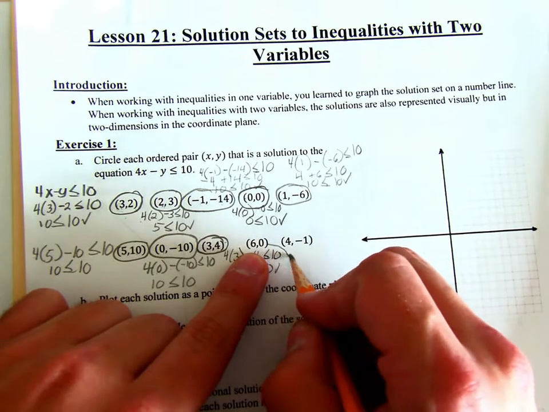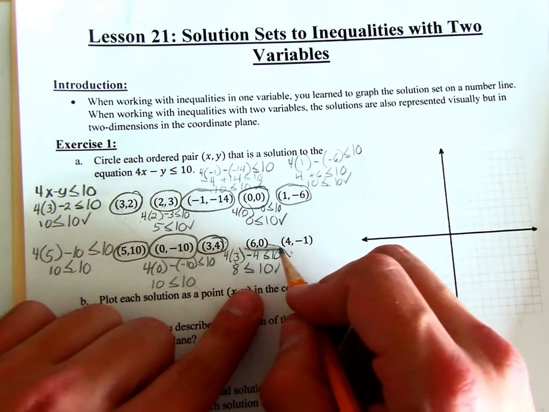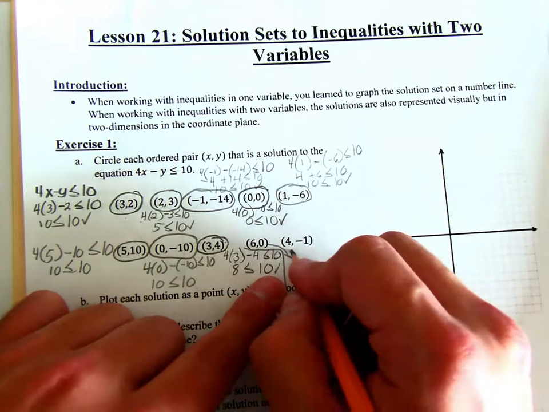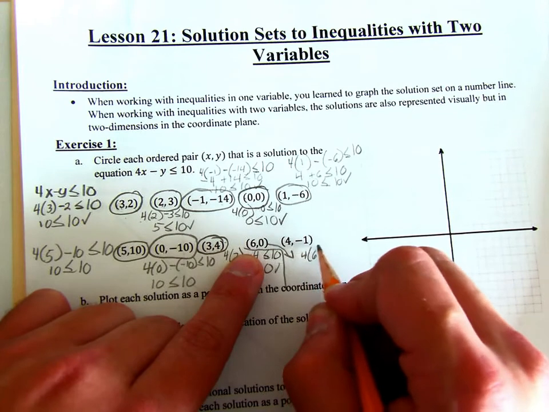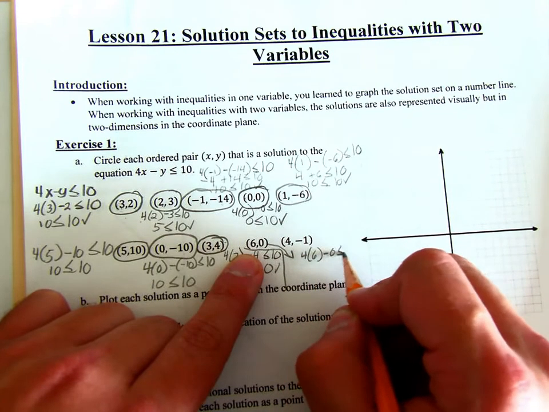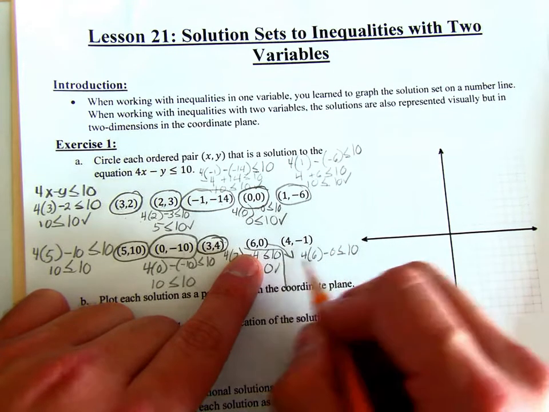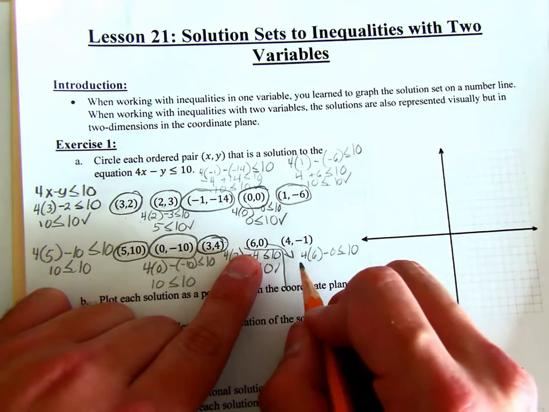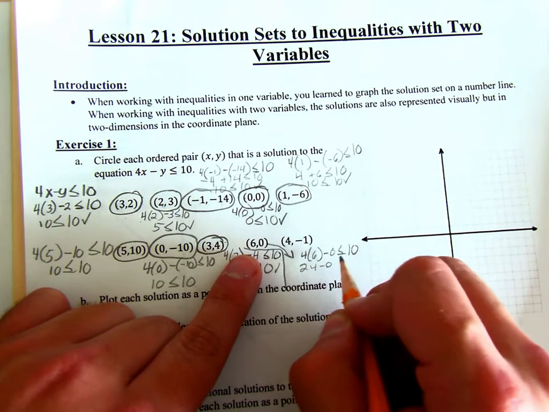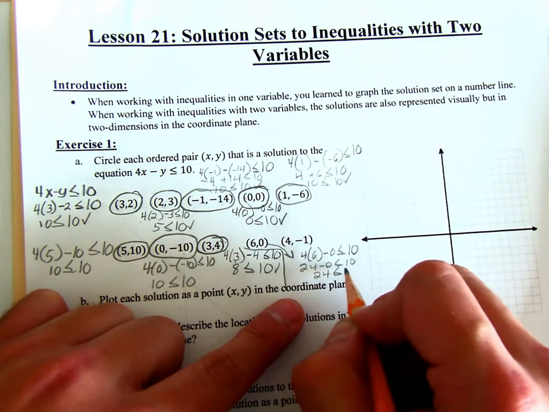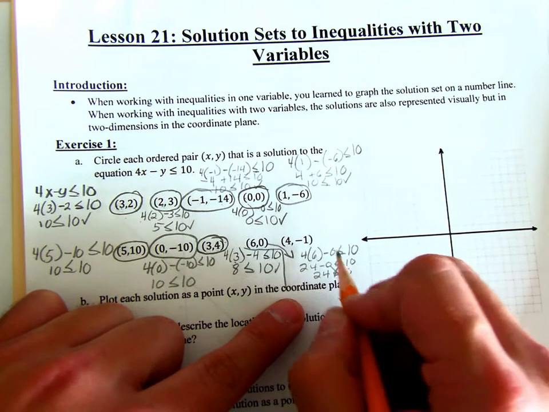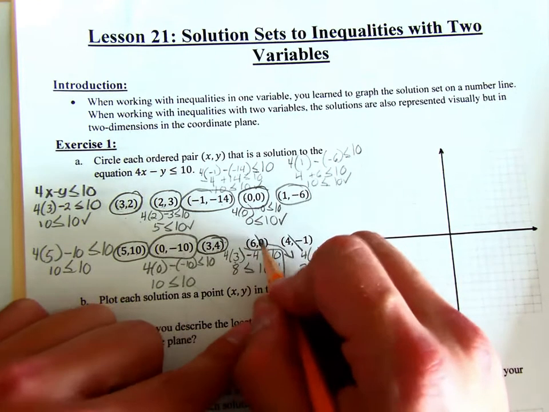So I'll just do it down here. I'll just draw this line. I'm going to do 6, 0 right here. So I have 4 times 6 minus 0, and I want to know if that's less than or equal to 10. 6 times 4 is 24, minus 0 is 24. So I get 24 is less than or equal to 10, which is not true. So this one would not be true.